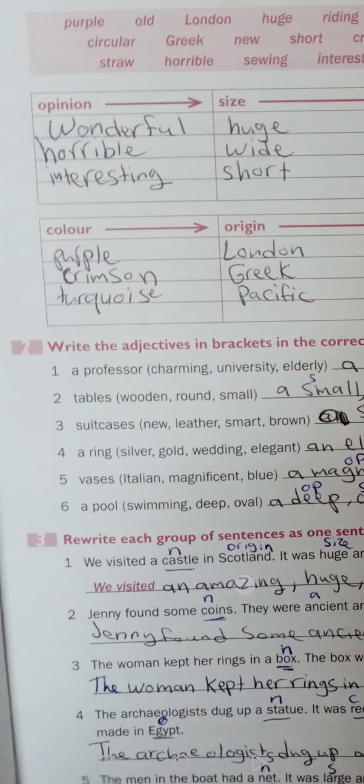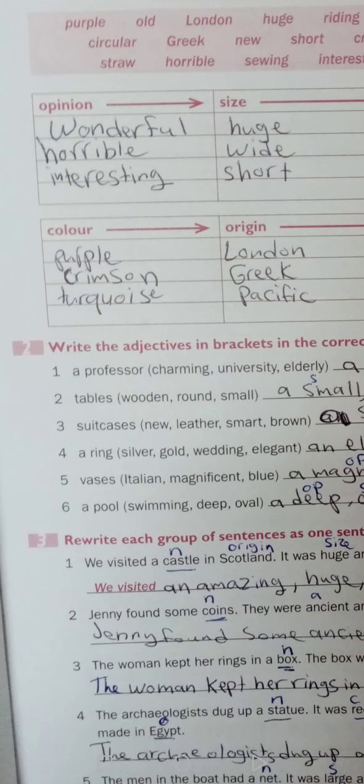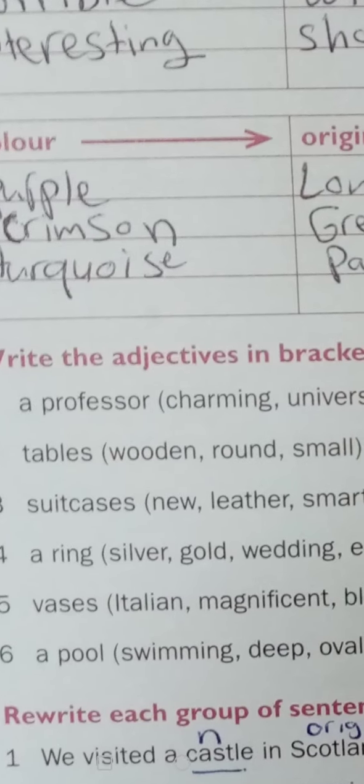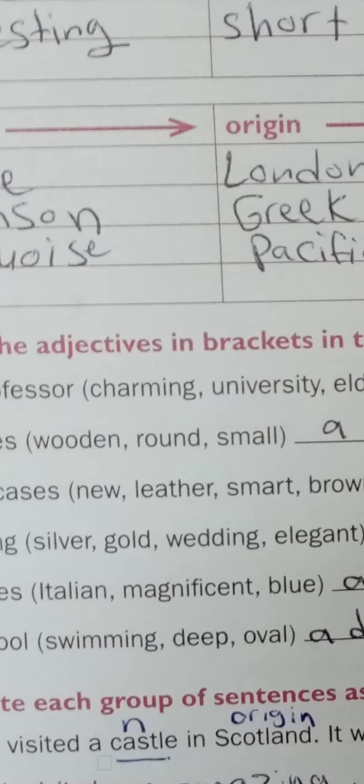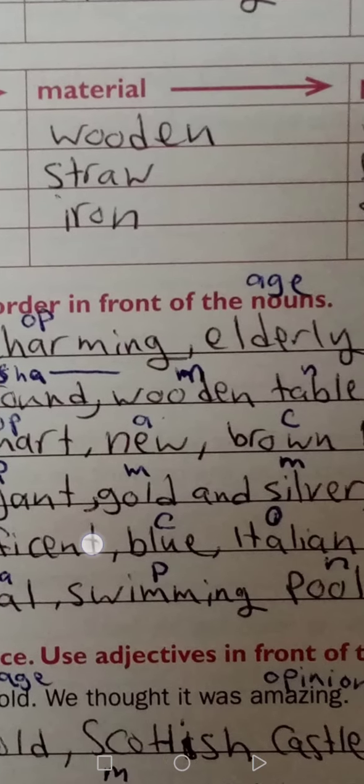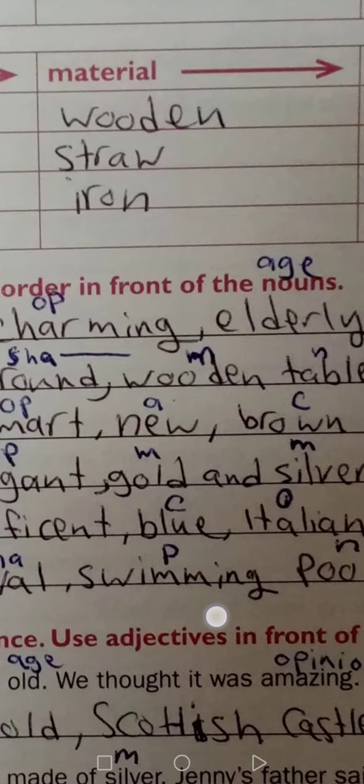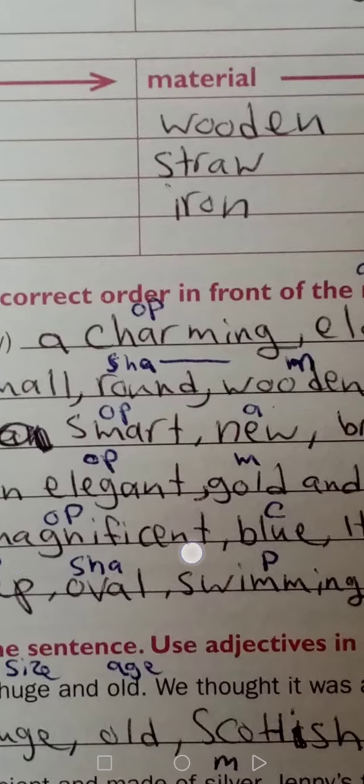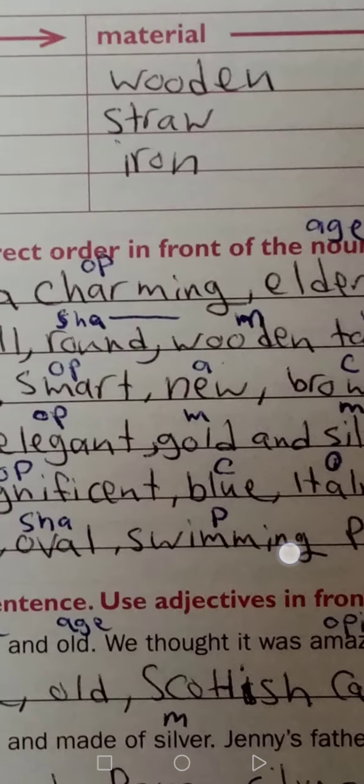Here we have wooden, round, small. Wooden is a material, M. Round is a shape, Sh. Small is a size, S. Size comes before shape. So: a small, round, wooden material. Last thing wooden, then we put the noun tables. Here: a small round wooden table.